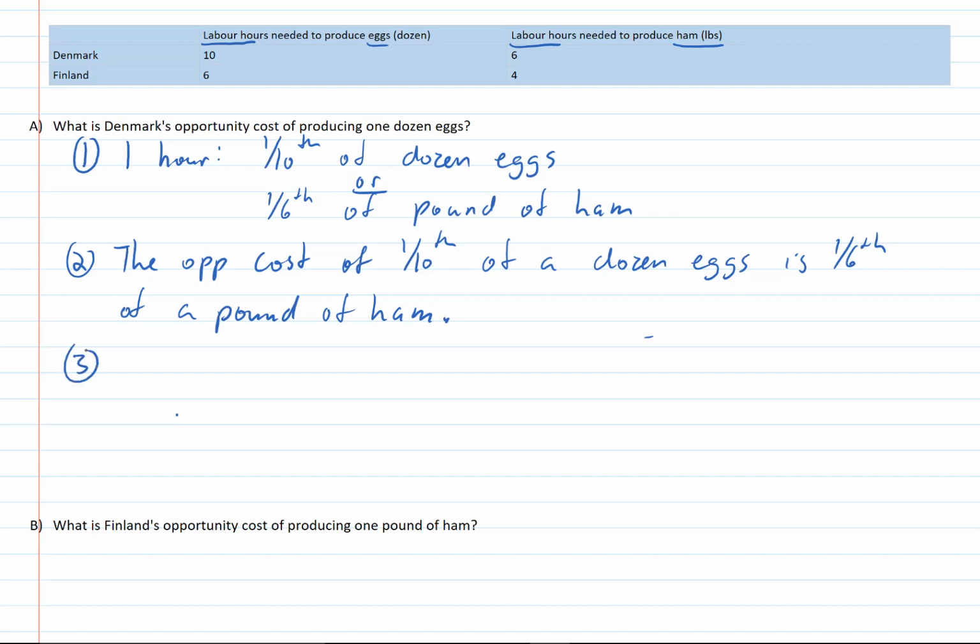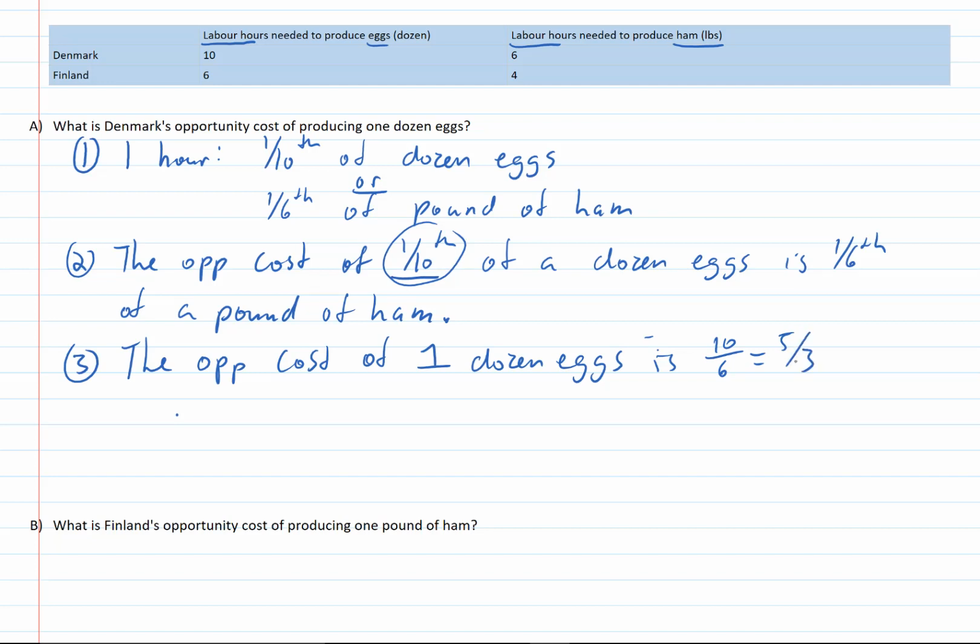The third step to solving this problem is simply to realize that the question is asking us what the opportunity cost of 1 dozen eggs is, not 1/10. So we need to get a 1 in front of the dozen of eggs. The easiest way to do this is to multiply both of these numbers, 1/10 and 1/6, by 10 and simplify. Now we can rewrite our sentence. The opportunity cost of 1 dozen eggs is 10/6, which equals 5/3 pounds of ham.